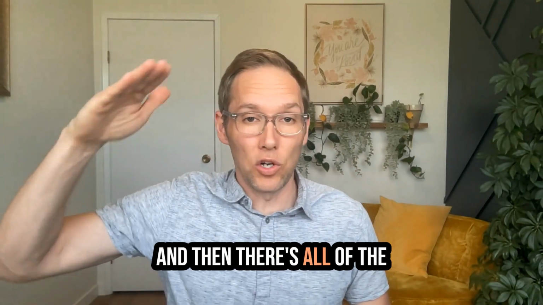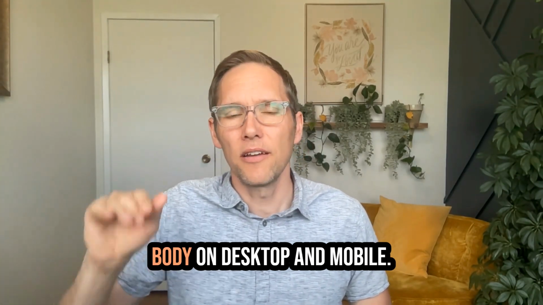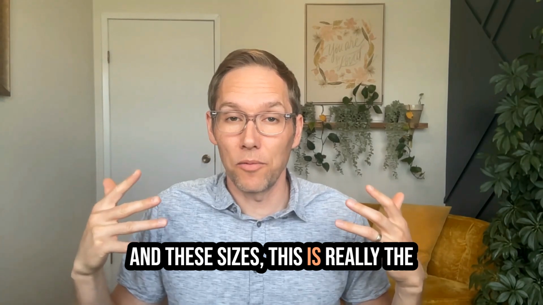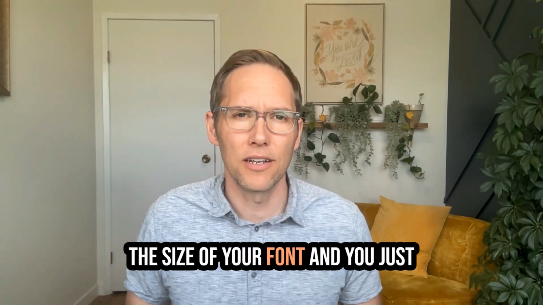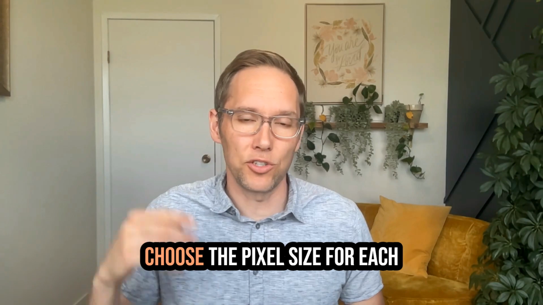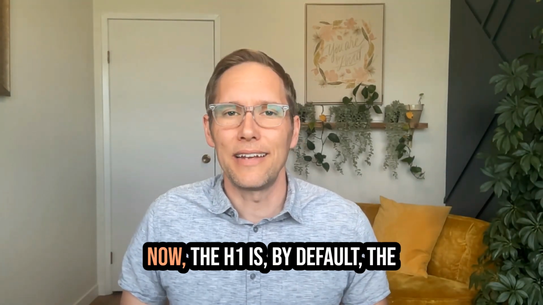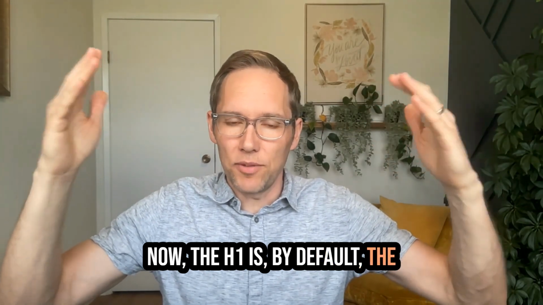And then there's all of the sizes for H1, 2, 3, 4, 5, 6, and body on desktop and mobile. And these sizes, this is really the spot in Kajabi where you control the size of your font. And you just choose the pixel size for each version, desktop and mobile. Now, the H1 is by default the biggest, and they go down.